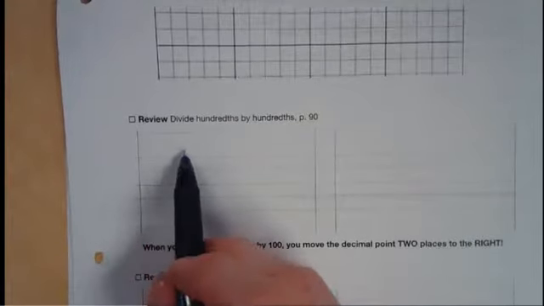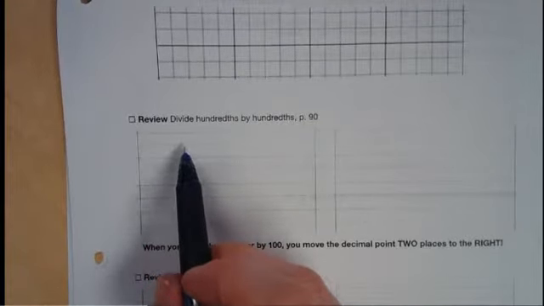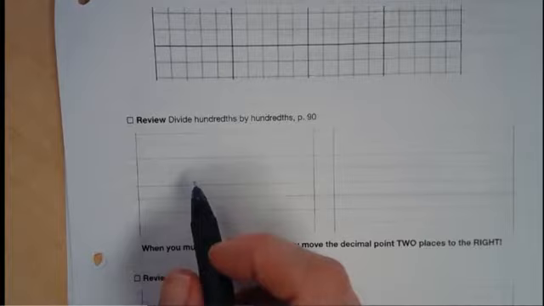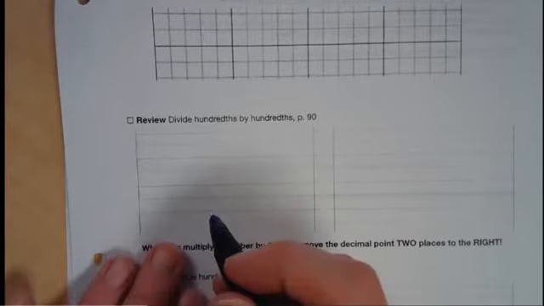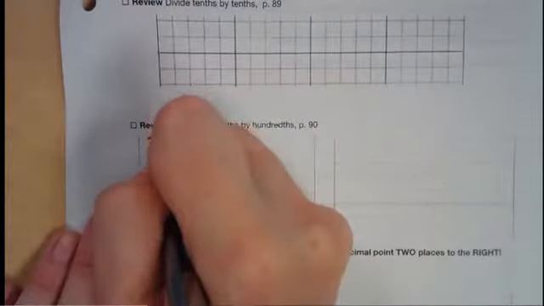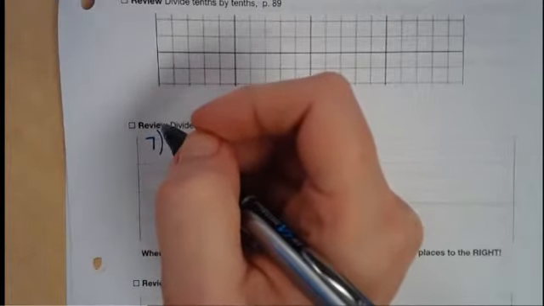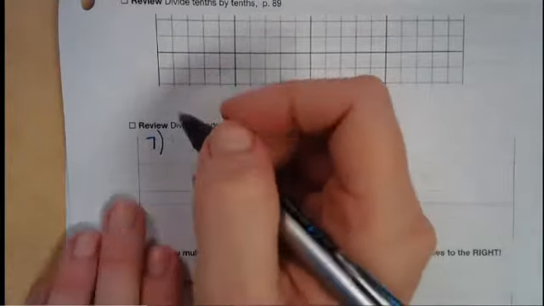Okay. And we divide tenths by tenths is the same process as dividing hundredths by hundredths. So we're going to skip forward to here and do guided practice number 7, which is on page 91.